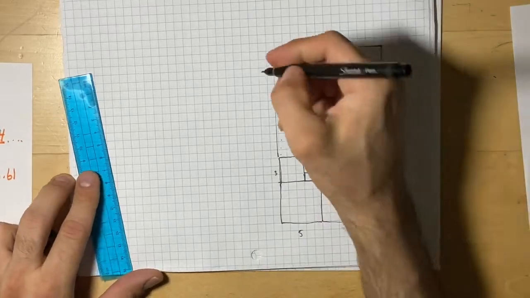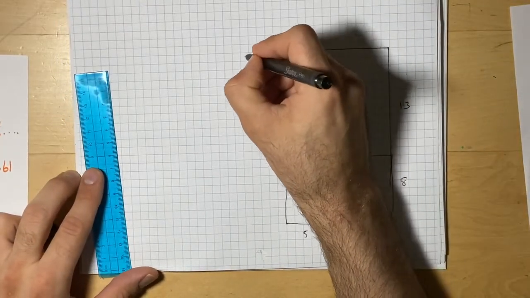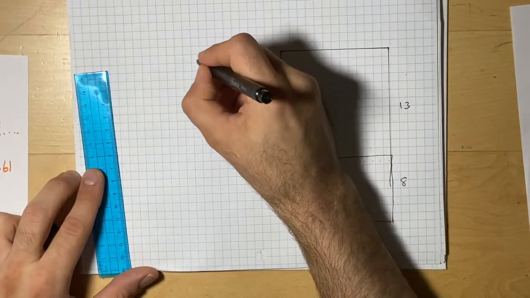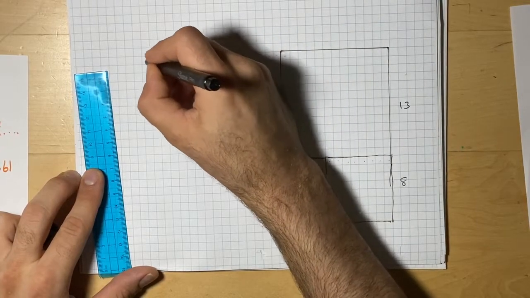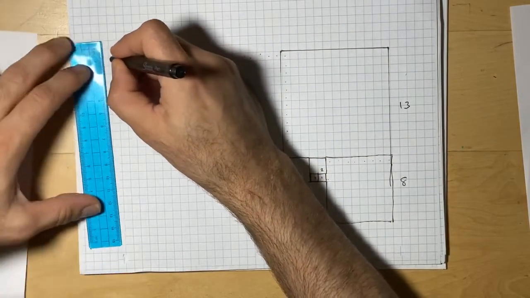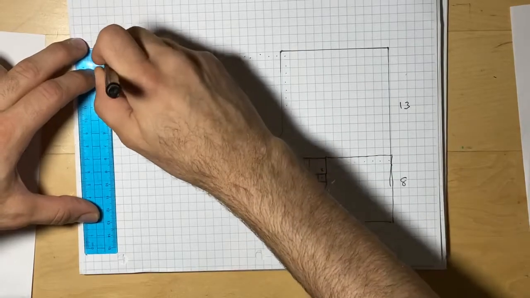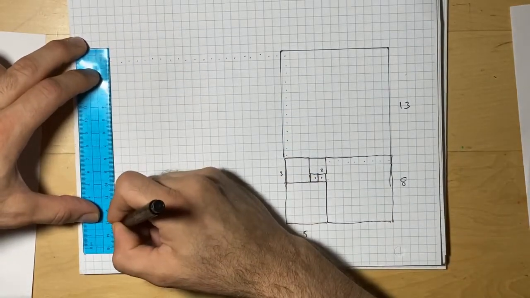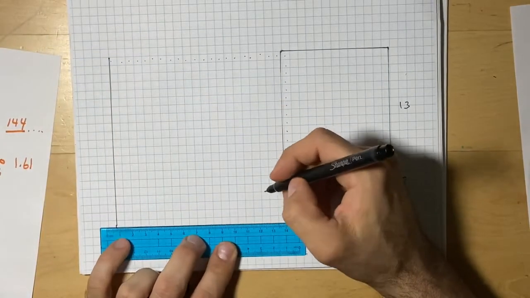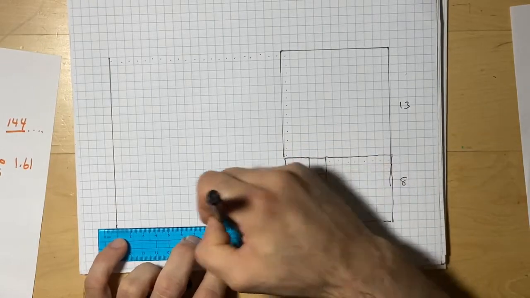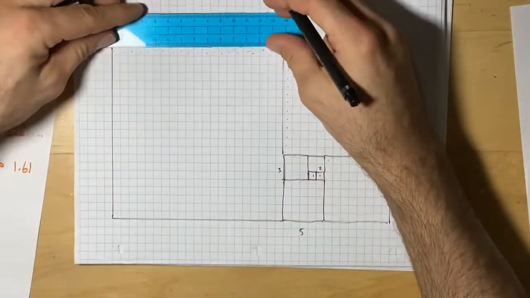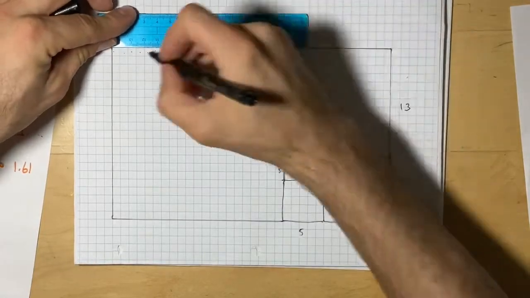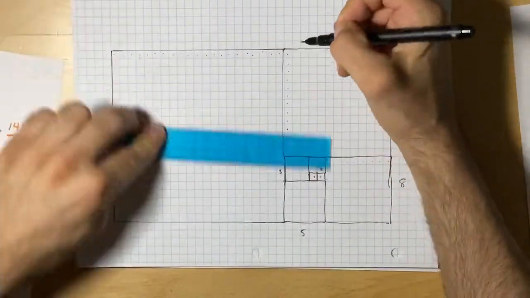13 and 8 is going to be 21. 1, 2, 3, 4, 5, 6, 7, 8, 9, 10, 11, 12, 13, 14, 15, 16, 17, 18, 19, 20, 21. So the 21 will give us the last number that will fit on this paper. So we've apportioned the Fibonacci pattern in the shape of boxes.